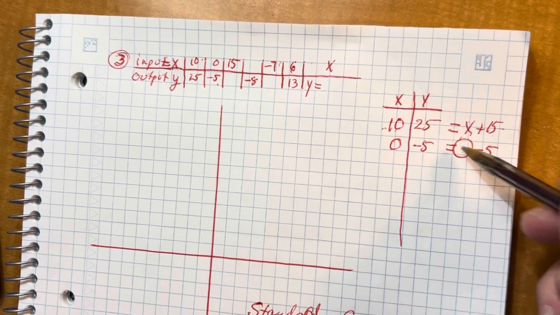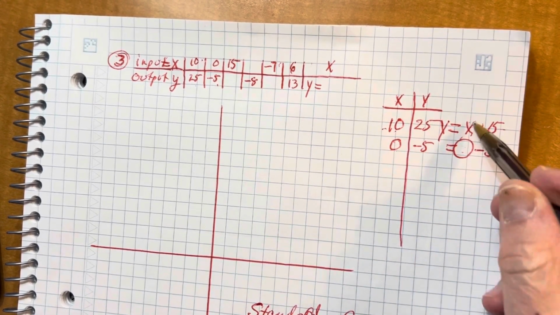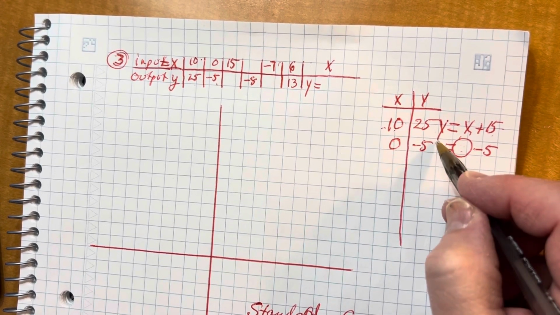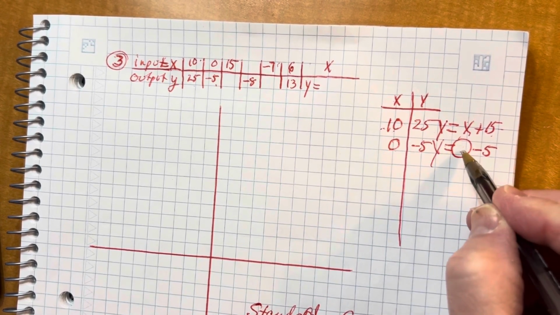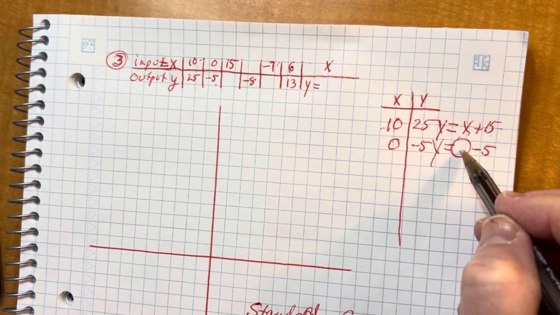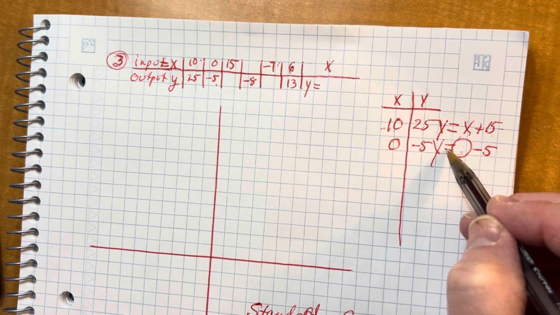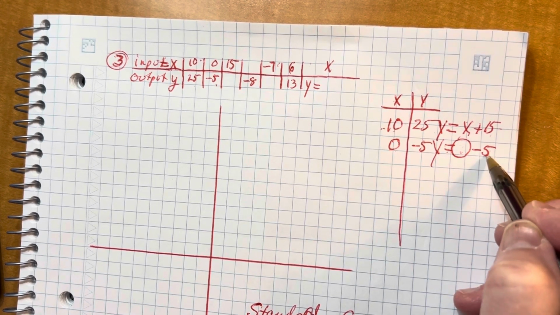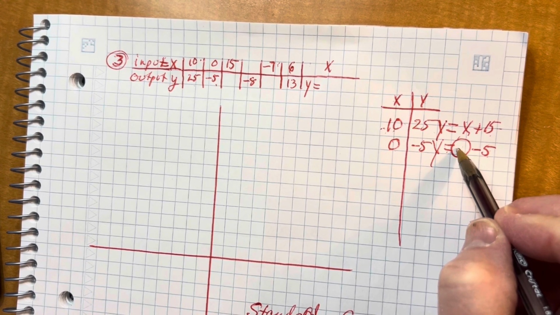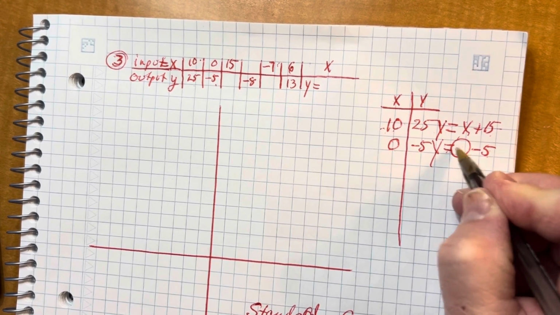Y equals 25 plus... Let's see what I'm doing here. Y equals something x minus 5. Well, what I know is that if y equals this, if I put 10 in here, this part right here has to equal 30.